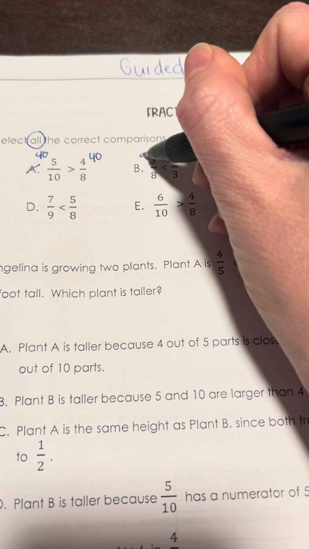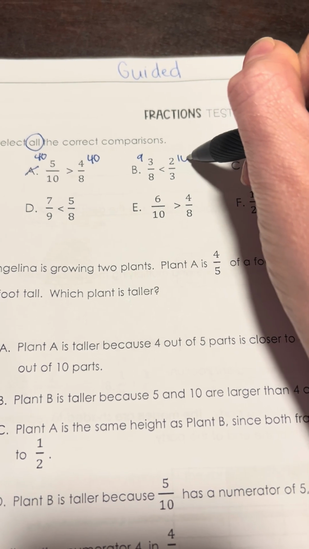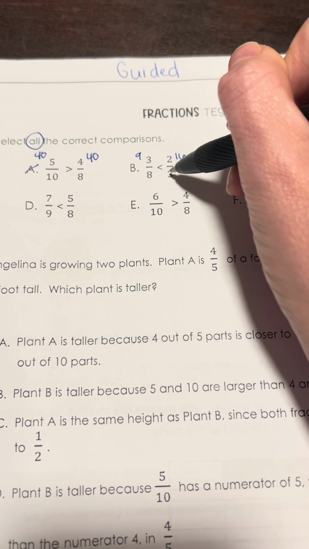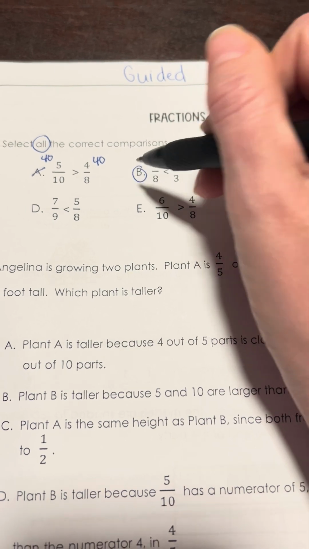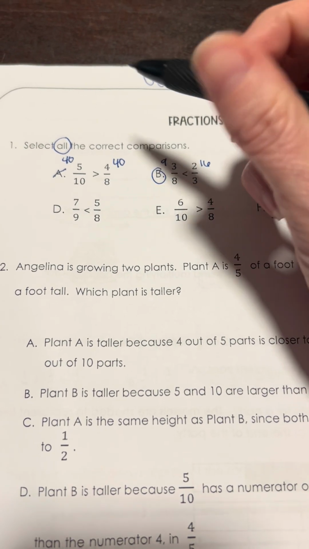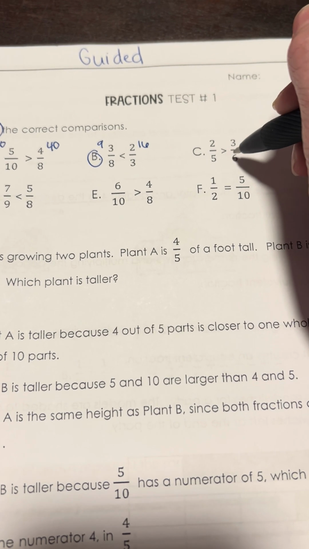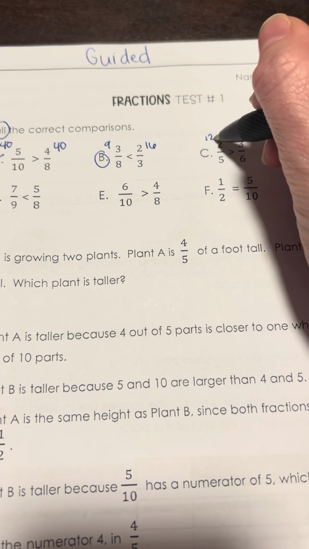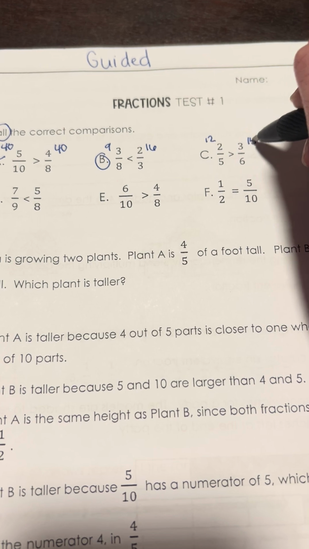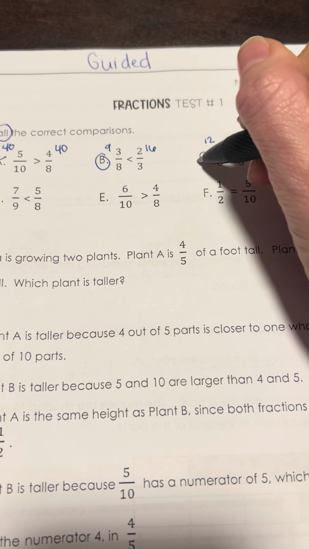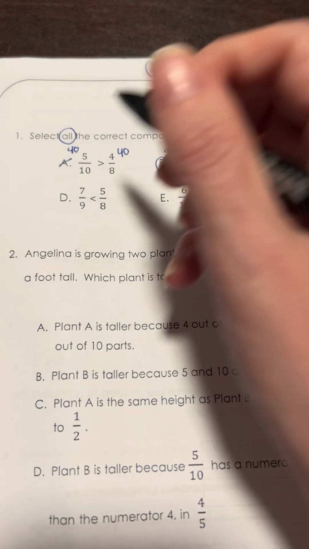3 times 3 is 9. 8 times 2 is 16. So 2/3 is larger, so this is one of our answer choices. Now we can't just stop there because we're going to have more than one answer. Go to C. 6 times 2 is 12, and 5 times 3 is 15. So 2/5 is bigger, so that's not one of our answers.